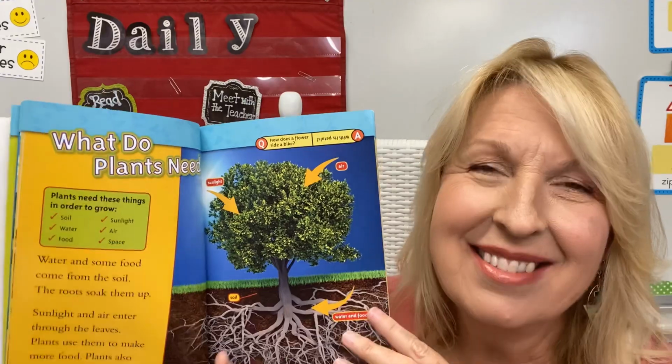Oh, here's another joke. How does a flower ride a bike? With its petals. With its petals. So funny.